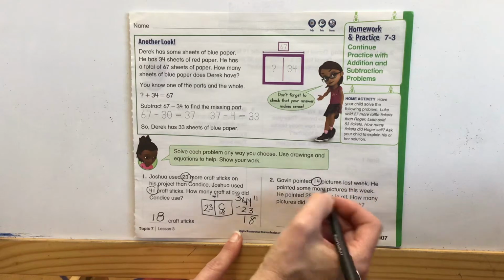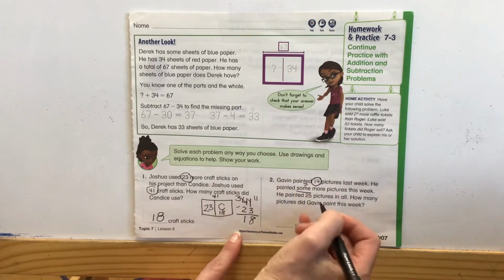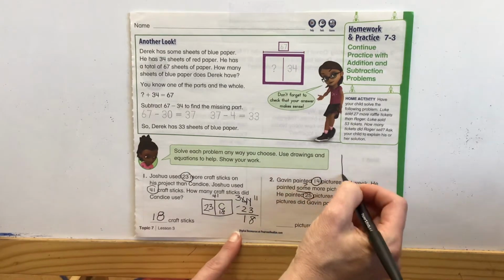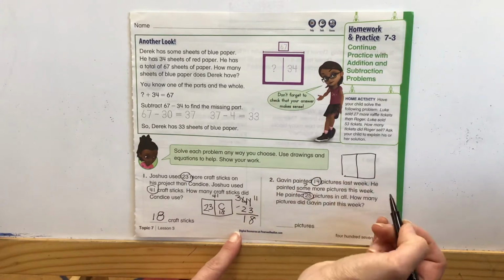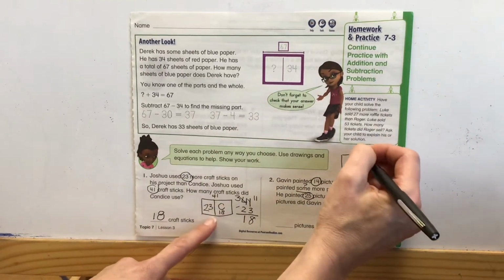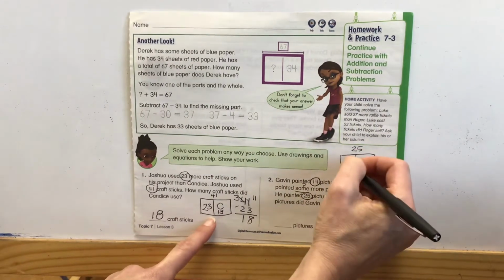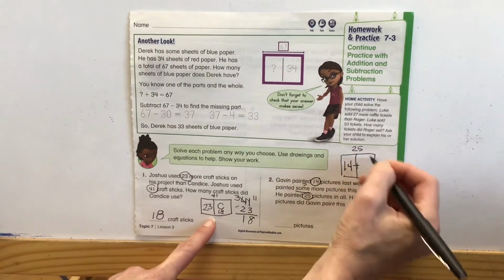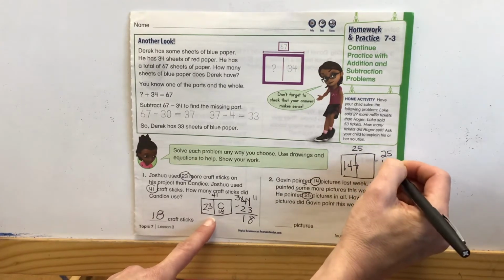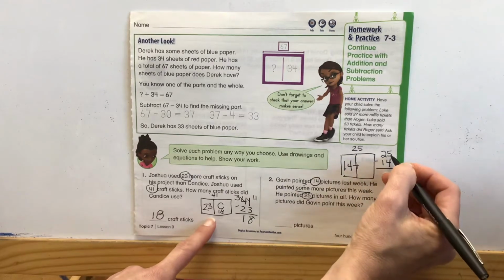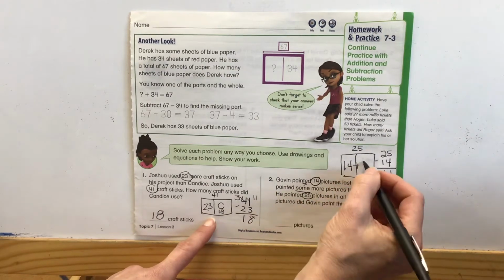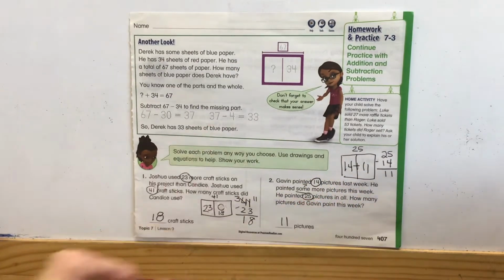Gavin painted 14 pictures last week. He painted some more pictures this week. How many more? We don't know. But he painted 25 pictures in all. How many pictures did Gavin paint this week? So let's do our little bar diagram here. We know he has a total of 25. And we know he did 14. So 14 plus what equals 25? I'm going to subtract it back. 25 minus 14 equals 5 minus 4 is 1. 2 minus 1 is 1. 11 is our answer over here.